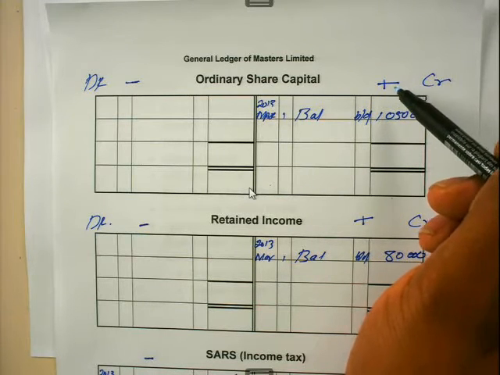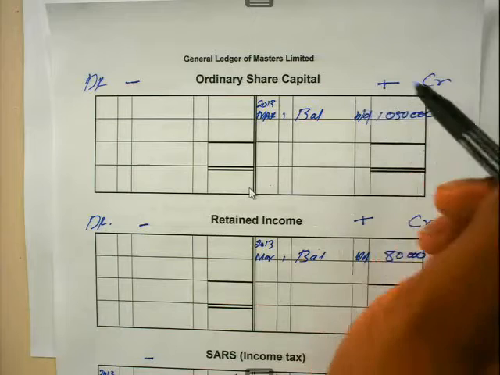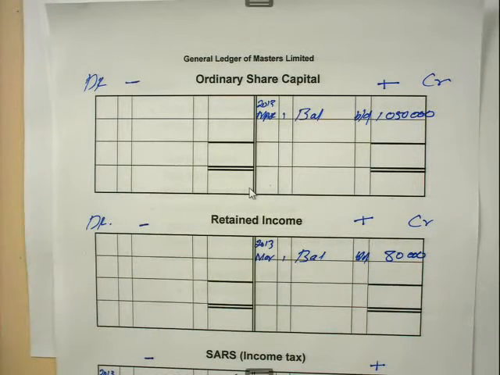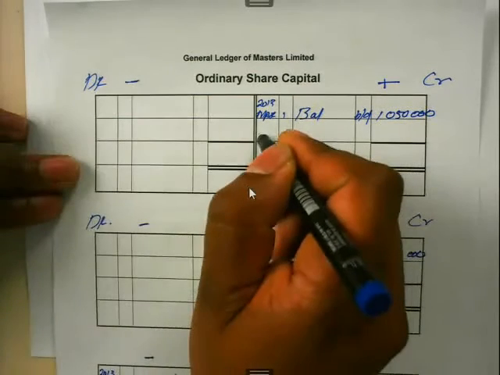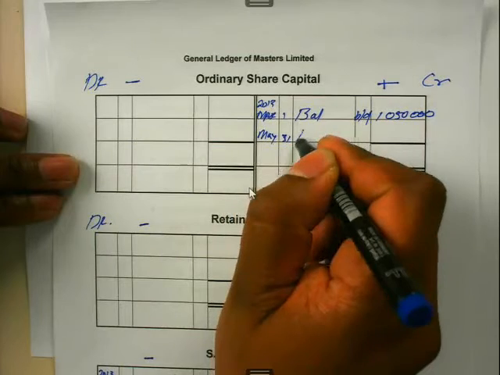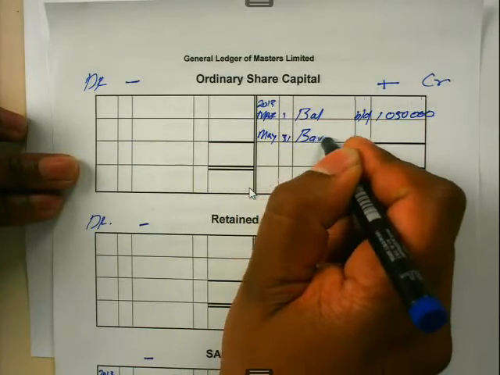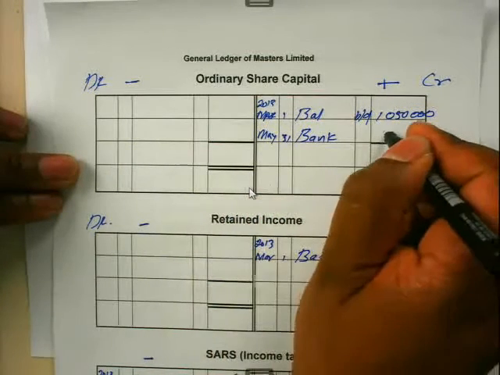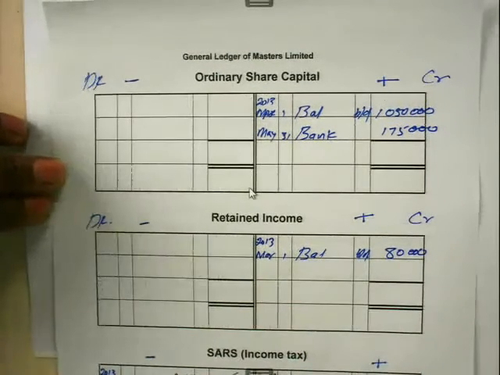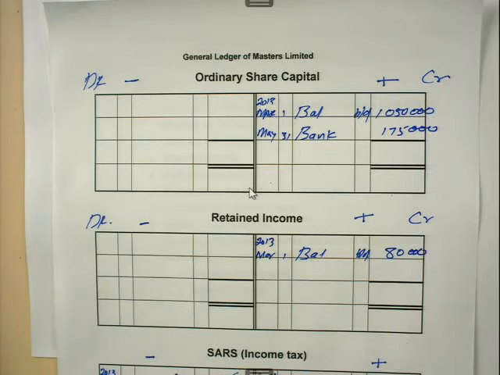Therefore, it means we must make an entry on the credit side. We issued those on the 31st of May. Therefore, we are going to have May 31, bank, 175,000 rands. Right. We are done with that transaction.